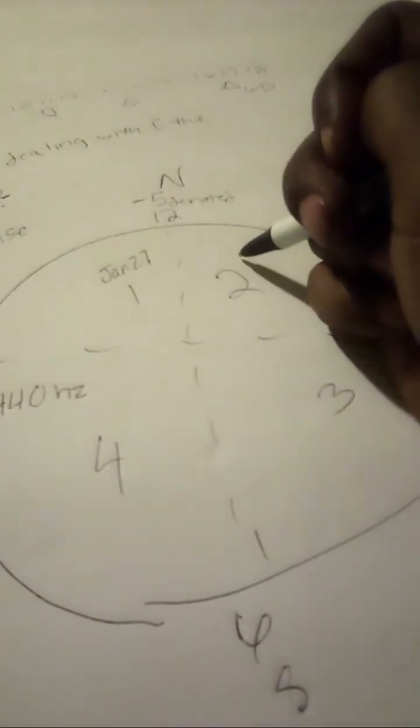Because it has to go each quarter. 1, 2, 3, 4, which deals with January 27th. That's the gate. April 27th. That's the gate. October 27th. That's the gate.